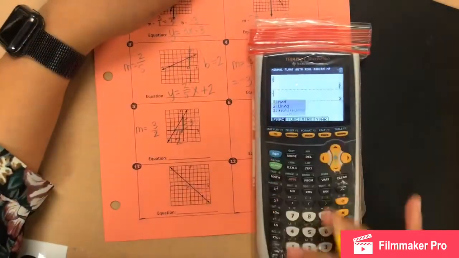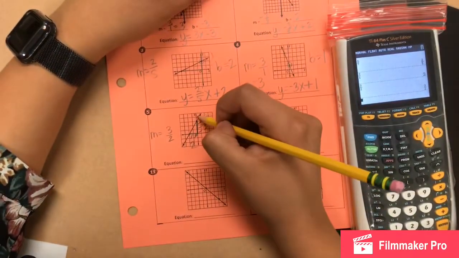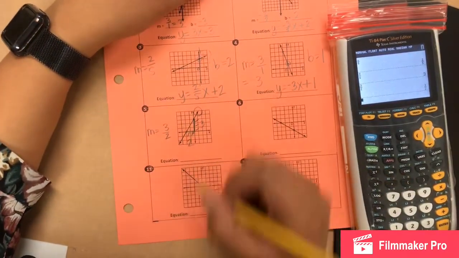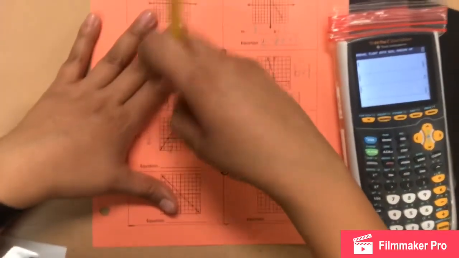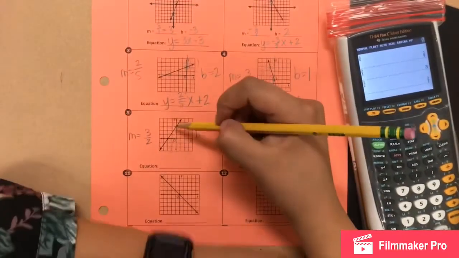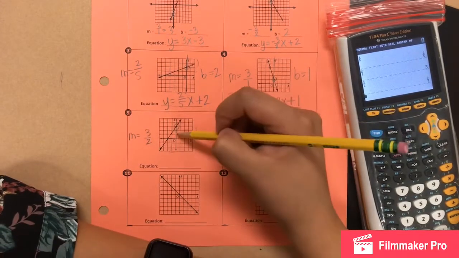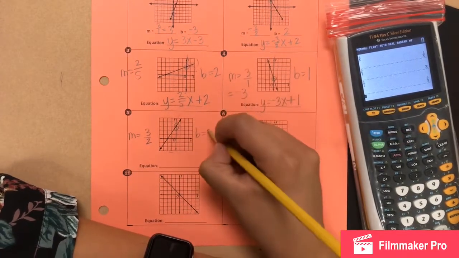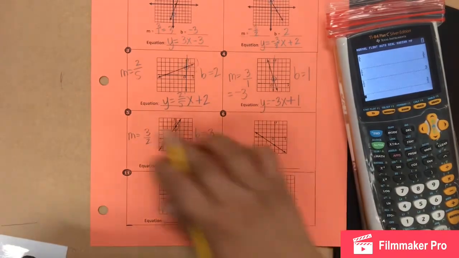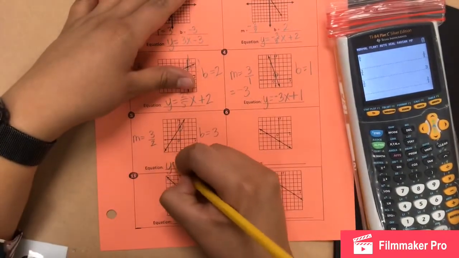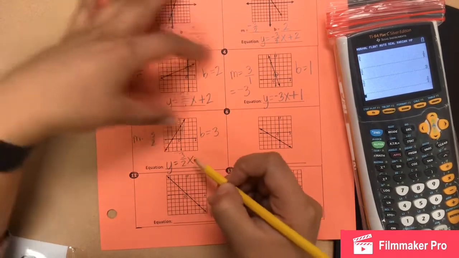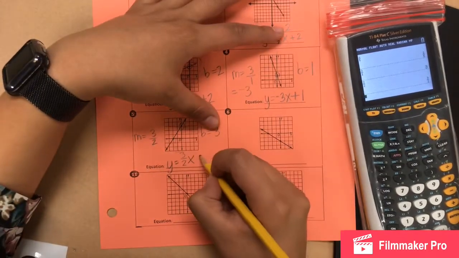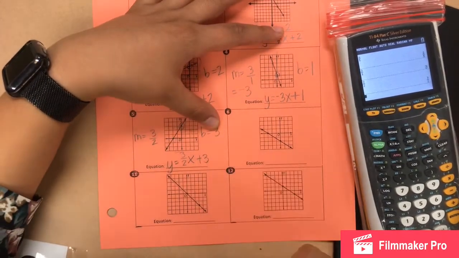When I type this in, it does not simplify, and the direction of the line tells me that it is positive 3 over 2. The y-intercept, this is where it crosses the y-axis, so that is up here. And this is 0, 1, 2, 3, so it's positive 3. If I put those two together, y equals the slope, which is 3 over 2x. The y-intercept is positive 3, so I put plus 3.